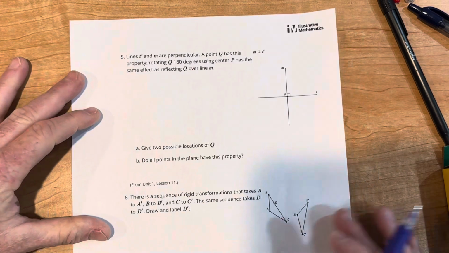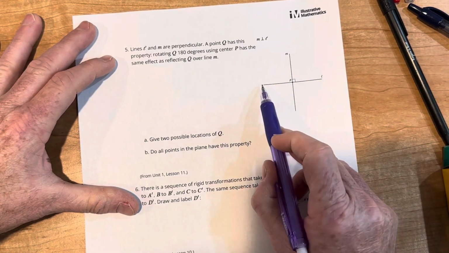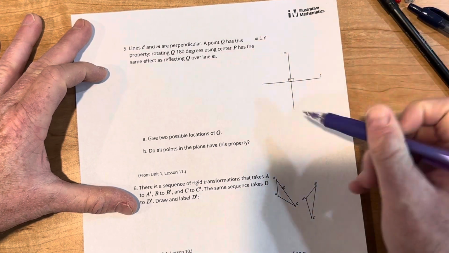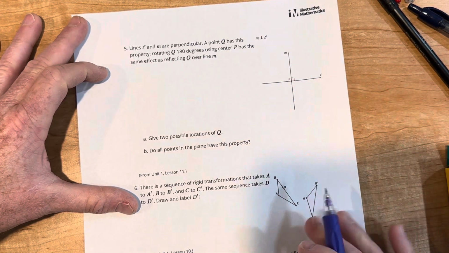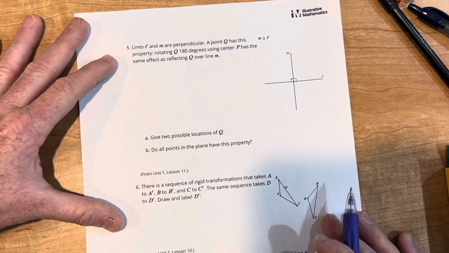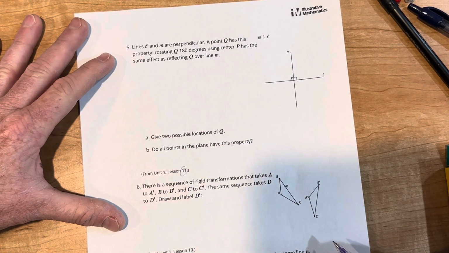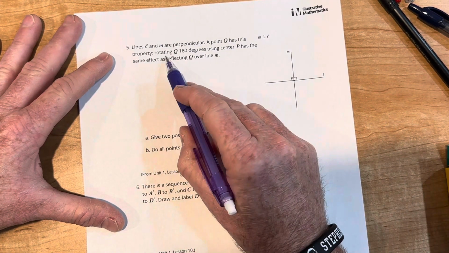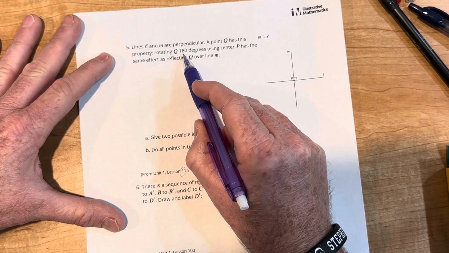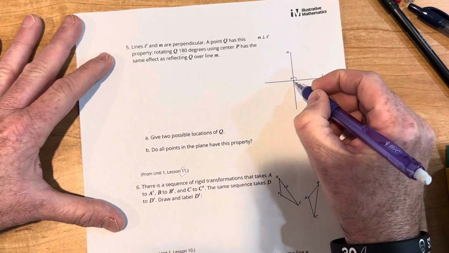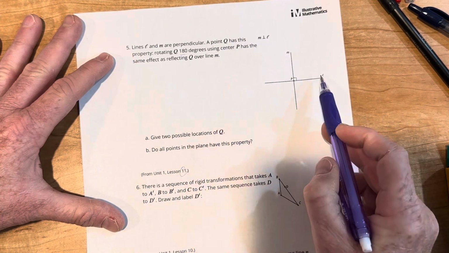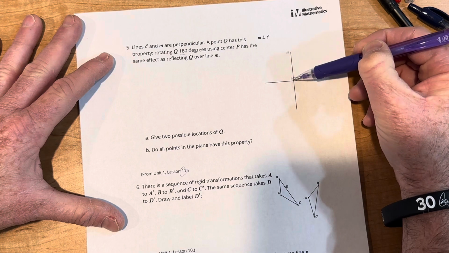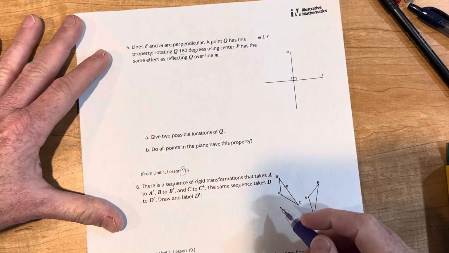Only 11 minutes in. Okay. Lines L, here's line L, and M are perpendicular. That means 90 degrees right here. A point Q. Oh, this is lesson 11 too. I get to give you this one. A point Q has this property. Rotating Q 180 degrees using center P, here's P, has the same effect as reflecting Q over line M. Give 2 possible locations of Q.